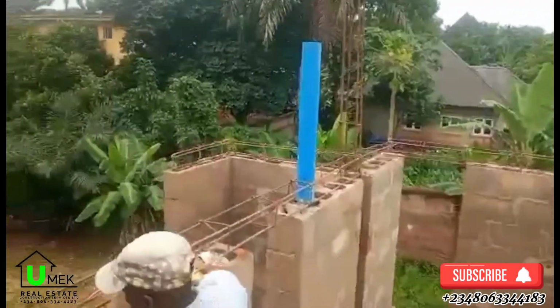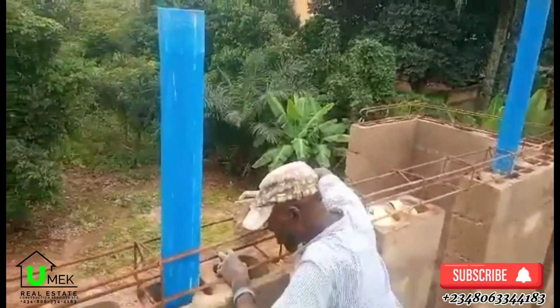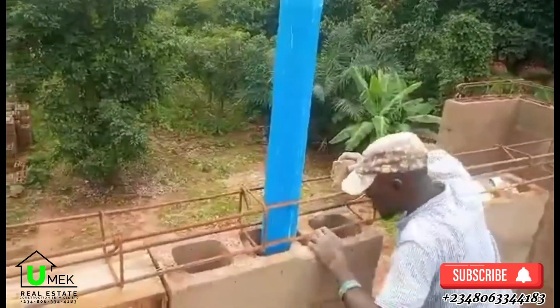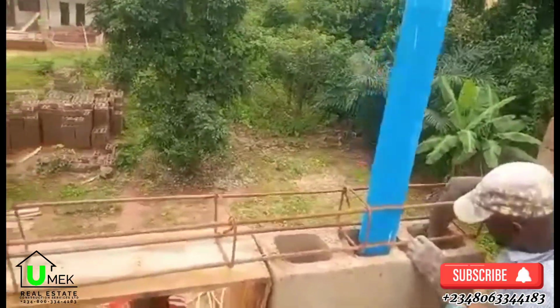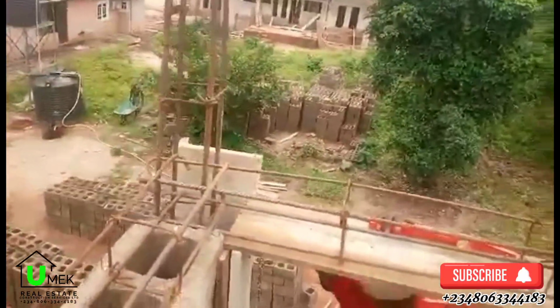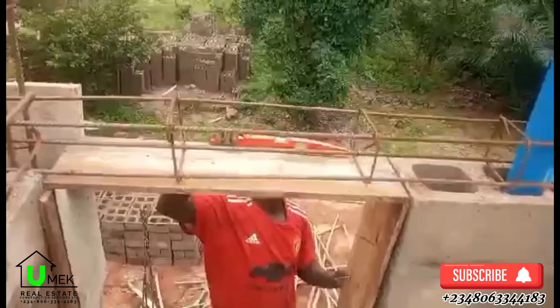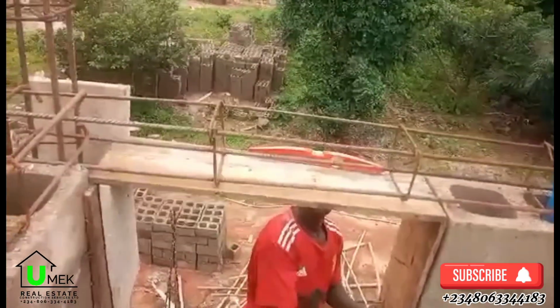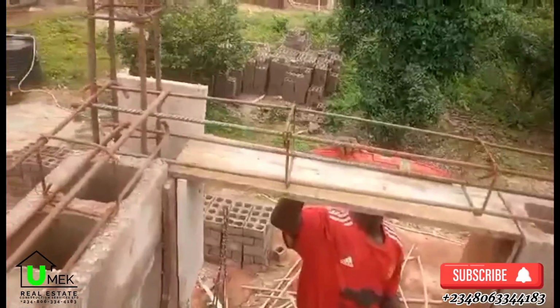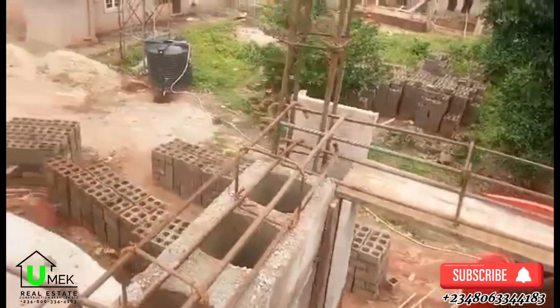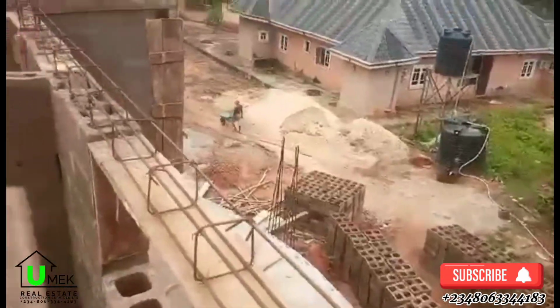Now, at lintel level, a number of activities have to go in here. This includes the iron work, which you can see, and the carpentry work of the formwork. Then, of course, we have to fill the block holes to a certain level so that the concrete will not be wasted inside the blocks.